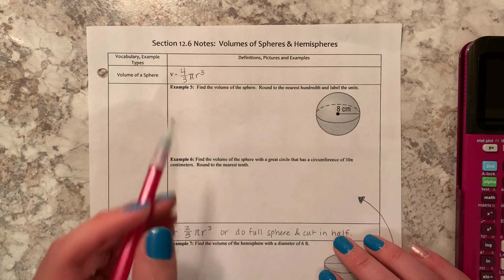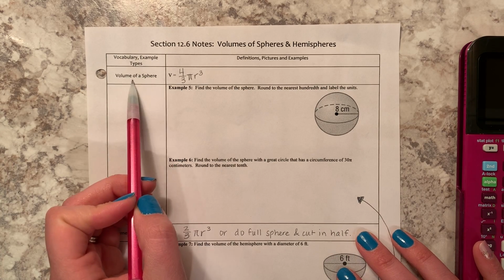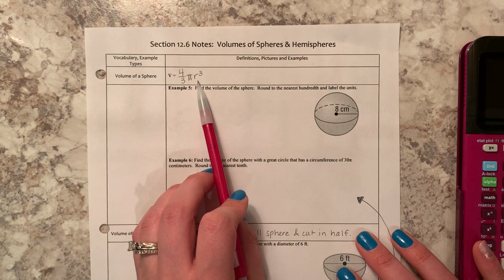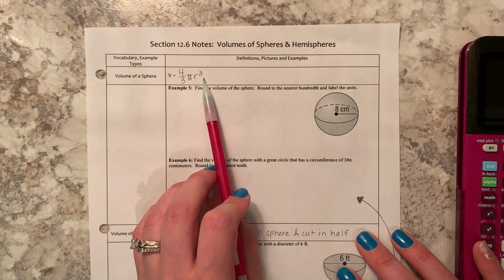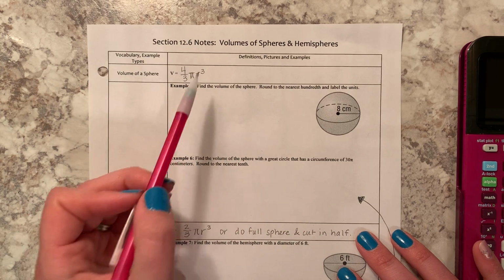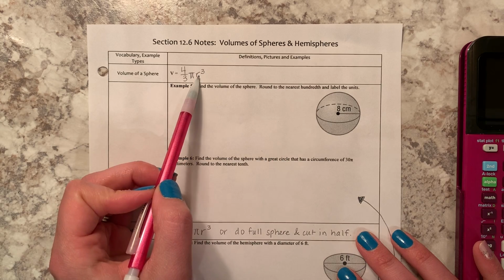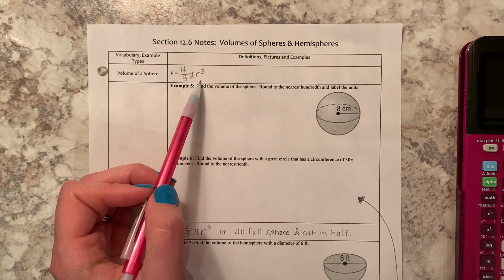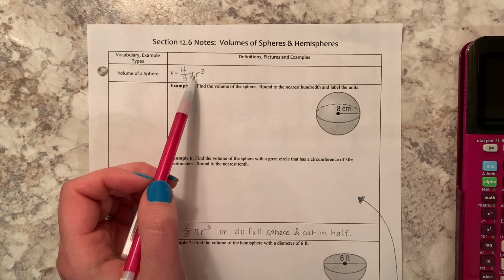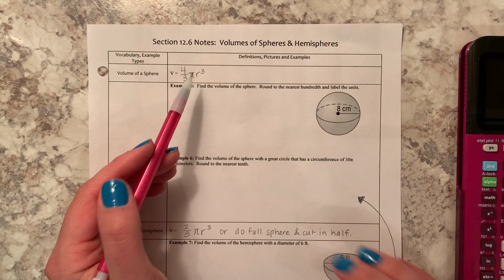Go ahead and write down the formula for volume of a sphere. It happens to be 4/3 times pi times r to the third power, okay? They're very straightforward formulas. Just plug in the radius, or if you're given the diameter, cut that in half and find the radius that way and then plug it in. So the lesson here today should be pretty quick.